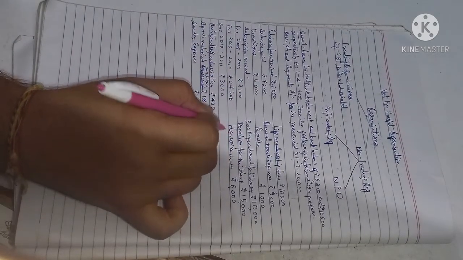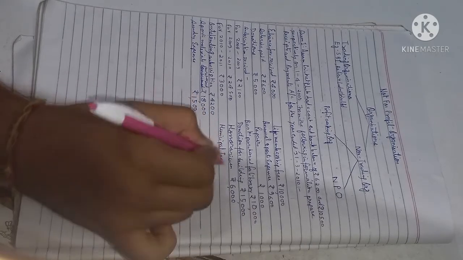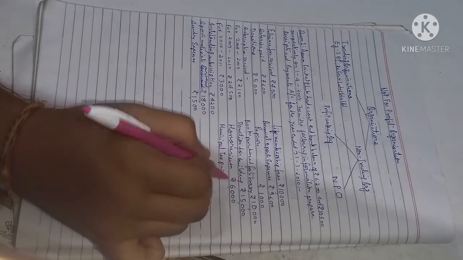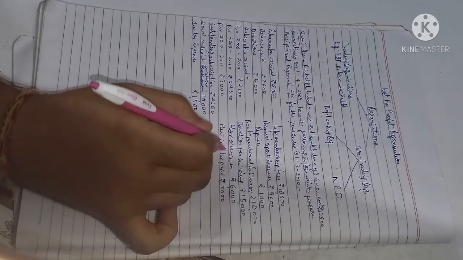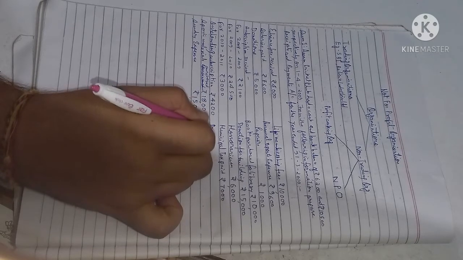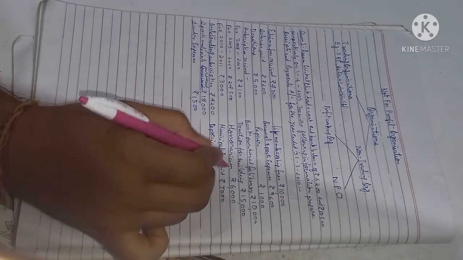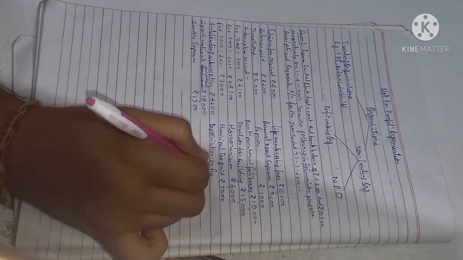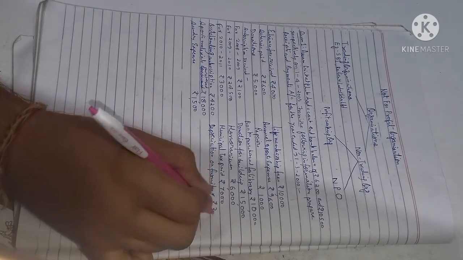Municipal tax paid 7,000. Depreciation on furniture. You see, depreciation, appreciation as well as outstanding items are not included. These are just given in order to confuse you. Depreciation on furniture 2,000.